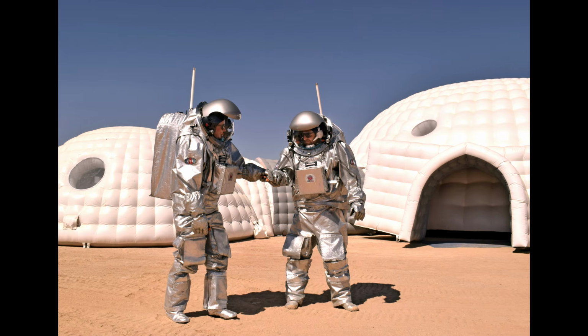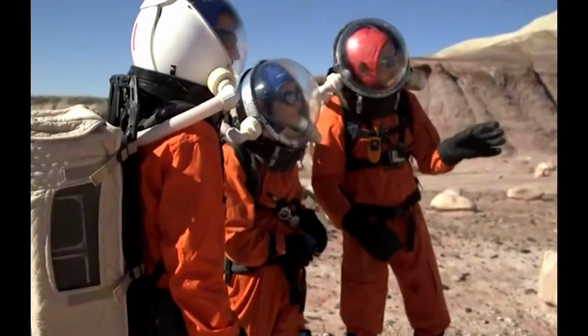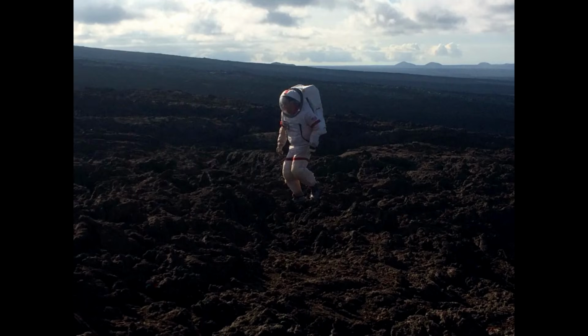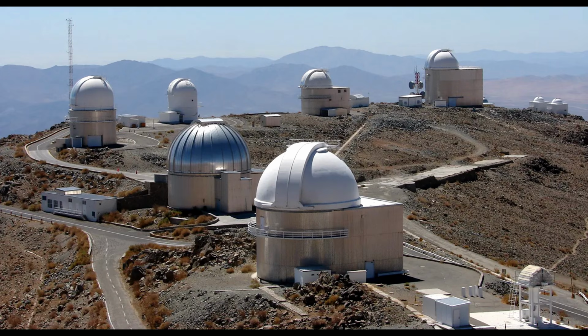Another is analog astronaut programs, where astronaut candidates learn about living and working on another planet in a confined module and doing experiments on the surface. They do this in Hawaii, up the side of a volcano where nothing lives and the terrain is inhospitable. Another interesting data point is the European Southern Observatory hotel up in the Andes.